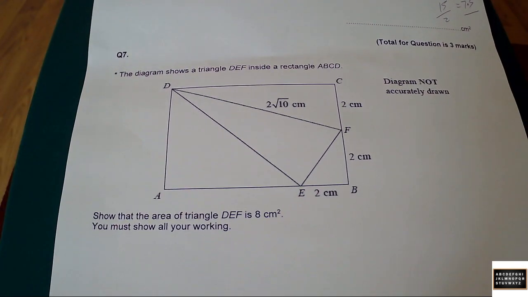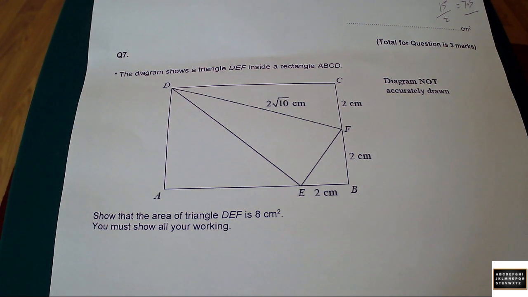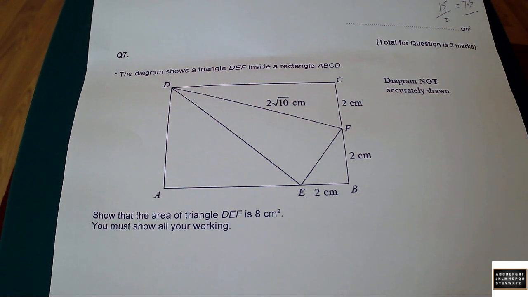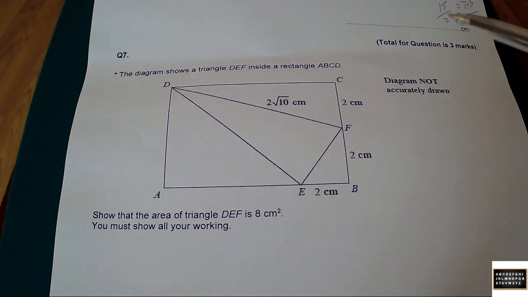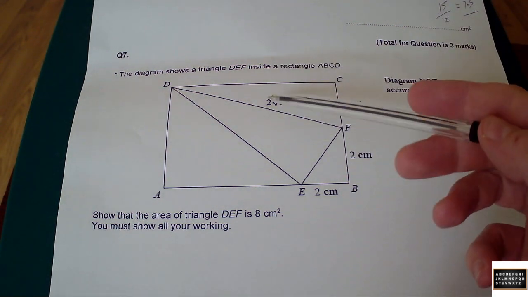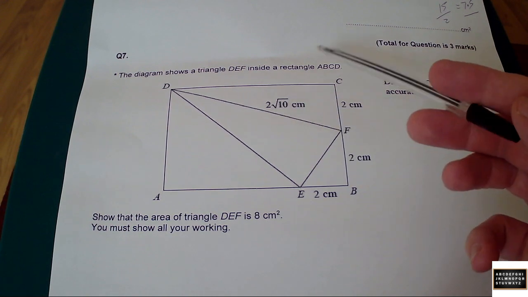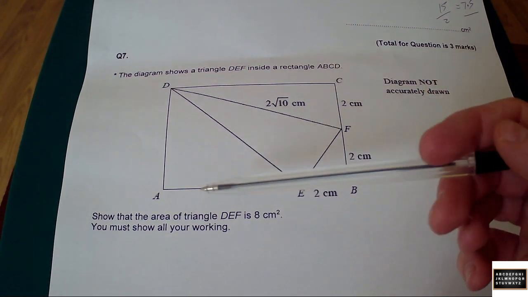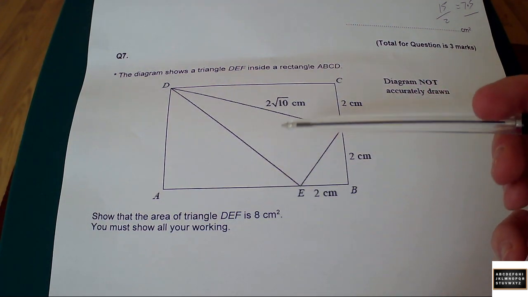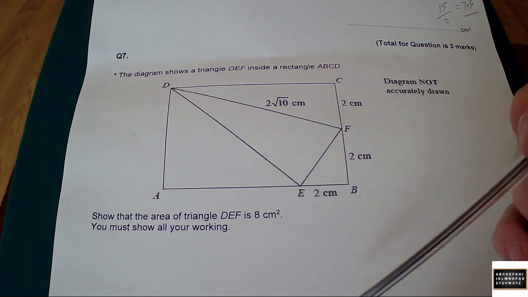This question is quite an interesting question, question 7. It's definitely come up a while ago, but has thrown candidates for sure. So you just need to be very cautious about how you approach this particular question. It's talking about a triangle DEF. So this is DEF in here. Inside a rectangle ABCD, show the area of the triangle DEF is 8, and you must show all your working.